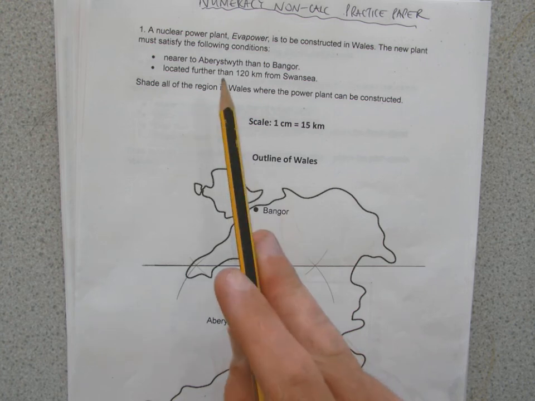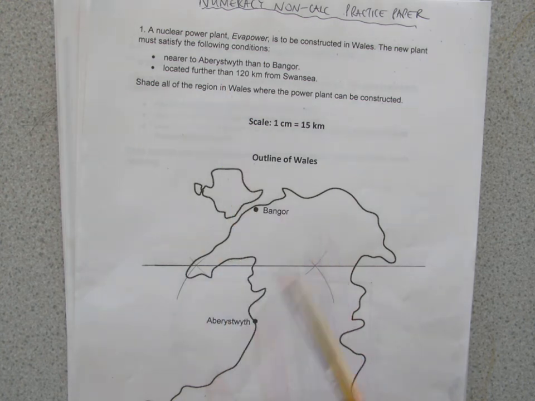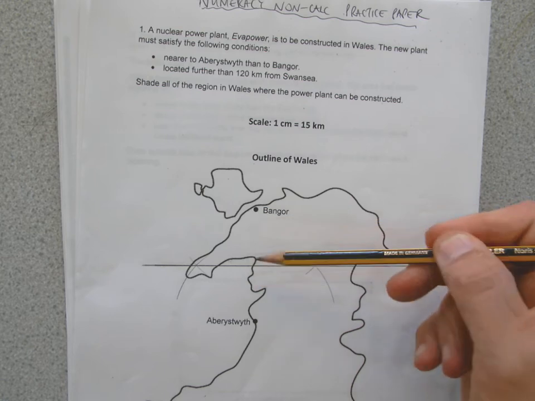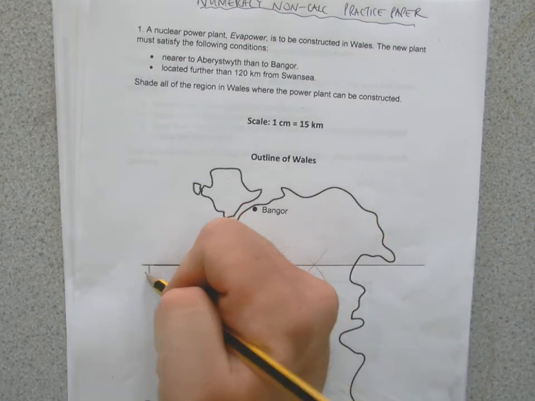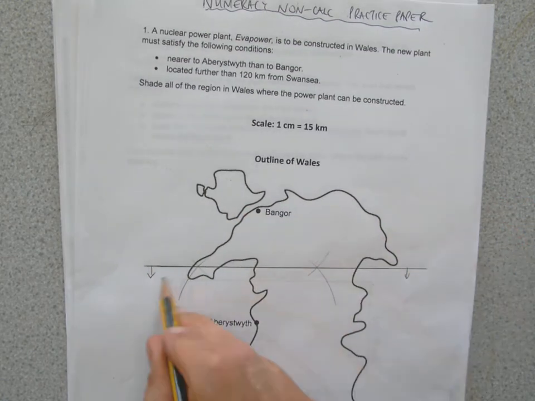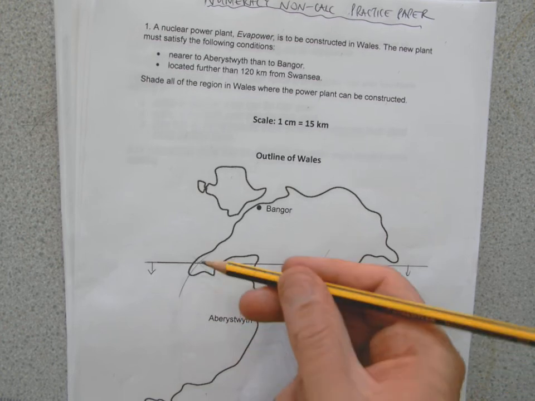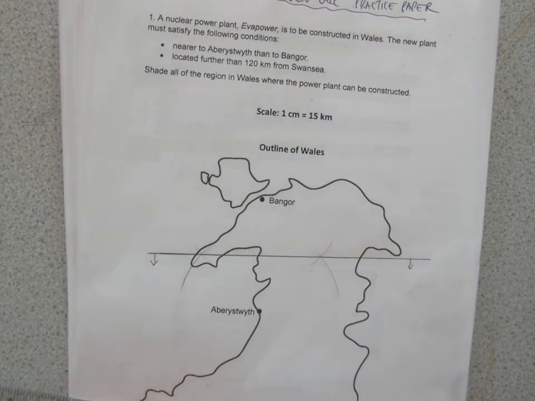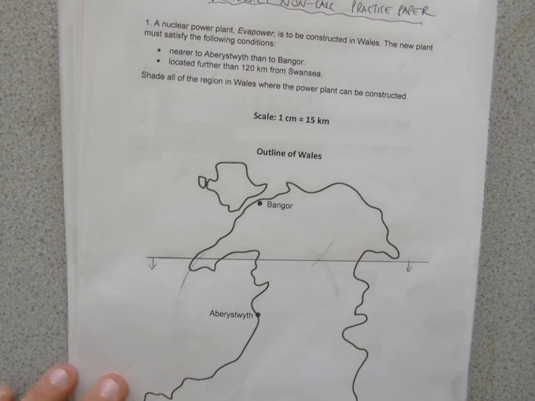Now, it does say it's going to be nearer to Aberystwyth than to Bangor. We're going to be closer to Aberystwyth. So you just need to ask yourself now, what side of the line do we need to be on? Of course, we need to be underneath that line. This line acts as sort of the boundary, and we need to be nearer to Aberystwyth, so underneath the line we go. So put arrows there. I'm not going to shade anything yet because I need to look at bullet point 2.